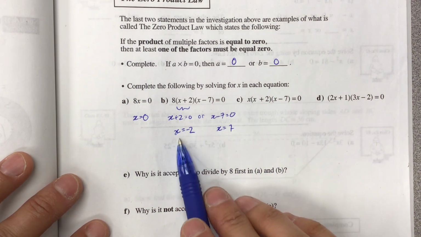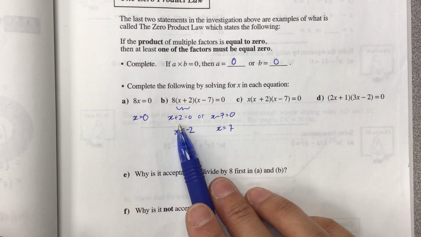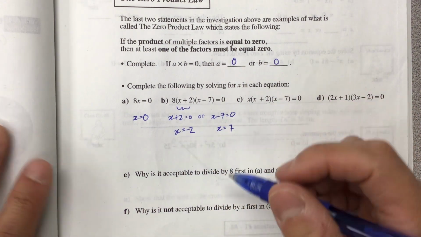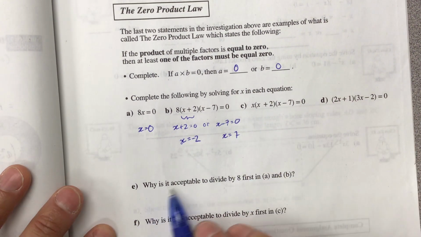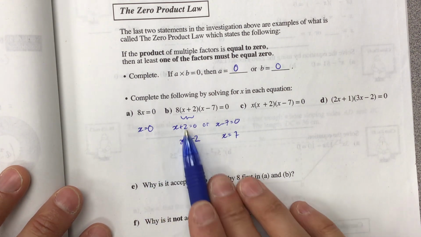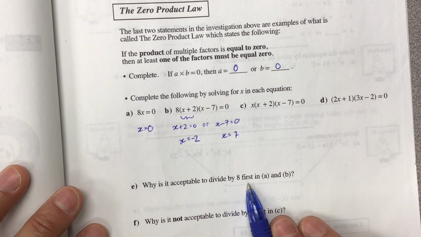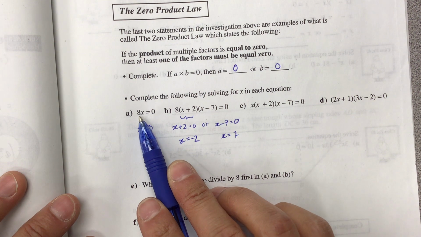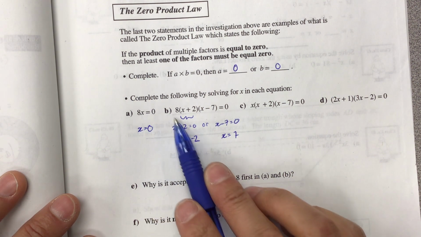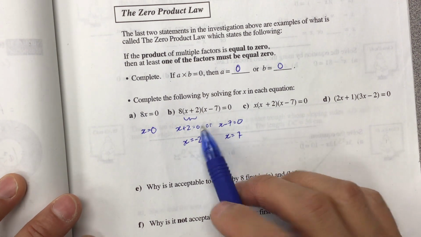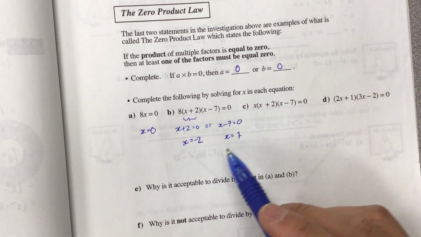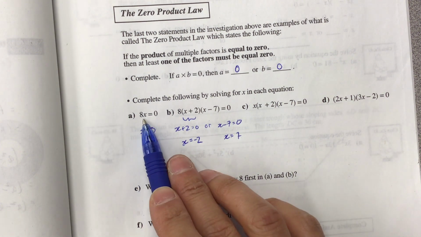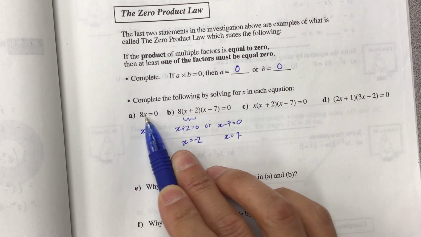All I'm doing is just balancing out my equation in order to make one side equal 0 and to find my solution for x. So if we have something like example A and B, why is it acceptable to divide by 8 first in A or B? One way we could solve for x is to divide 8 out of my equation. If I divide both sides by 8, I'm going to end up with the same constant value, and that means I'll end up with the same solution. So if I were to go 0 divided by 8, that's just going to say x is equal to 0.